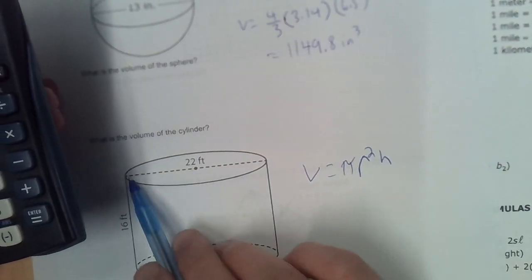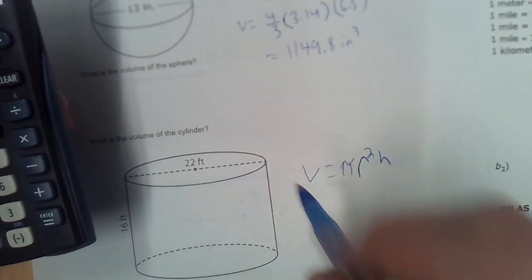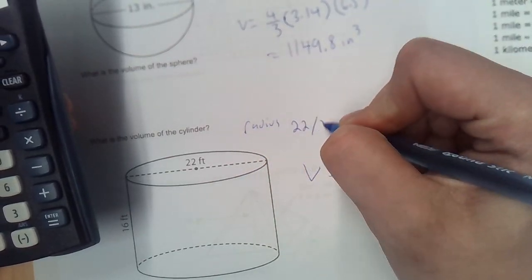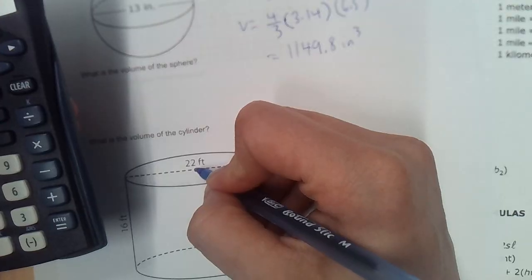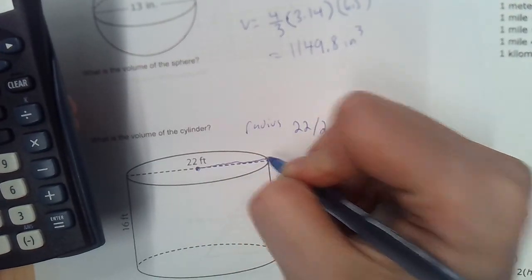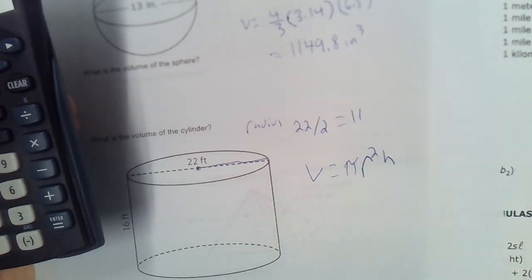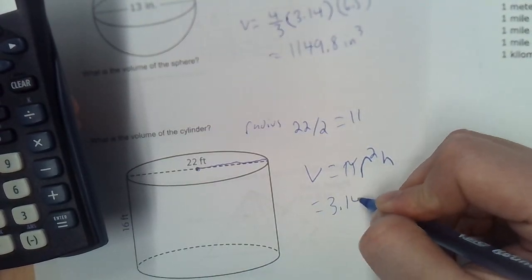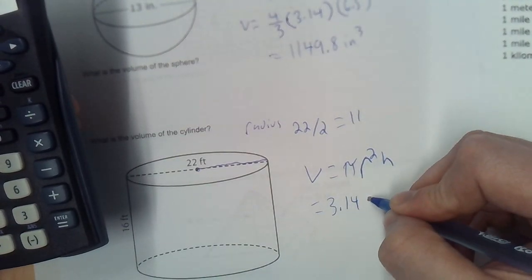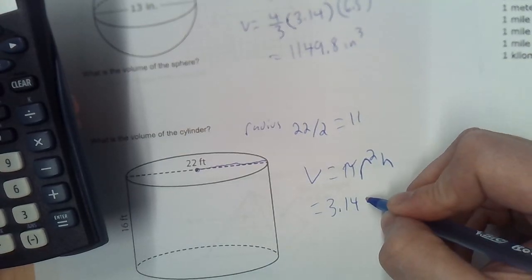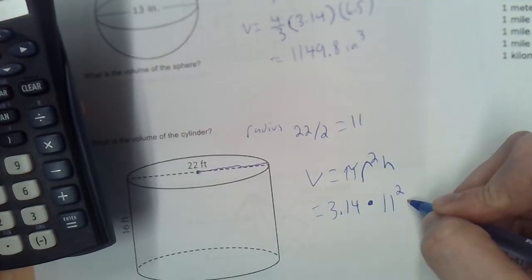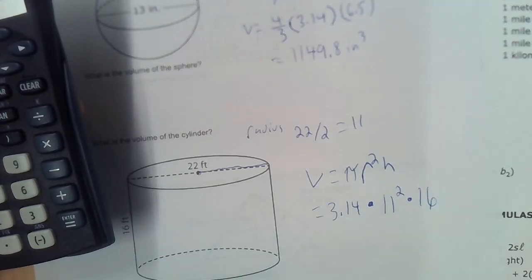So here, right, again, this is a diameter. So my radius is going to be 22 divided by 2. From the middle to the edge is a radius, and that's what we want. So that's going to be 11. So now we're going to have pi, which again, I'm going to use 3.14. I'll just kind of show it with the multiplication. So this is multiply, right? 11 squared times the height, which is 16.